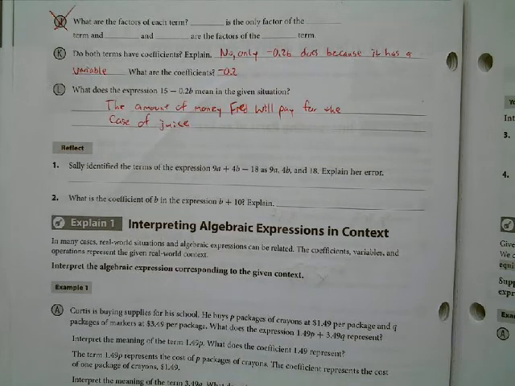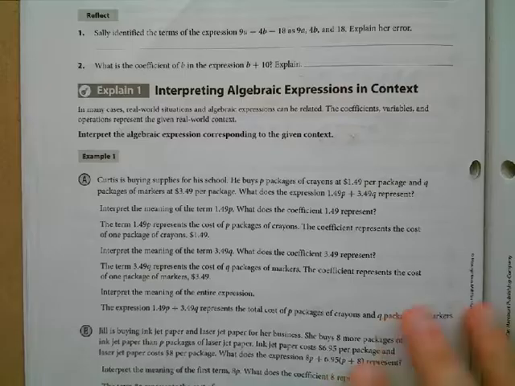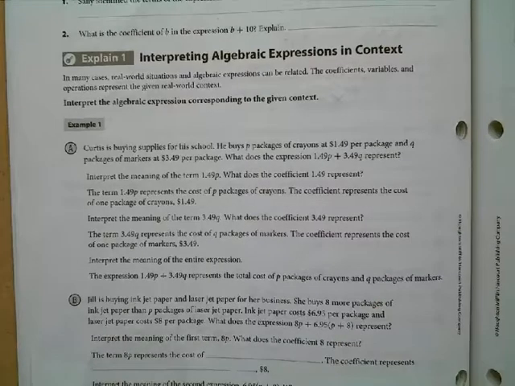So let's get into then some more of this interpretation. We'll go down here to letter A, and we're going to keep interpreting here. So letter A, we're told Curtis is buying supplies for his school. He buys p packages of crayons at $1.49 per package, and q packages of markers at $3.49 per package. What does the expression 1.49p plus 3.49q represent?